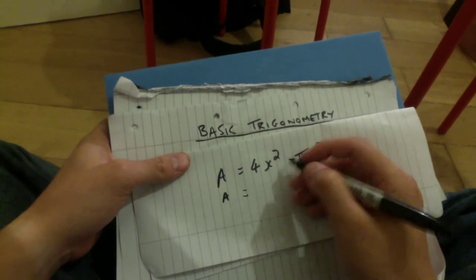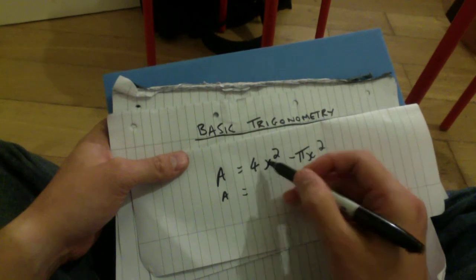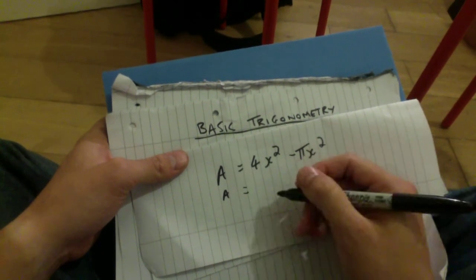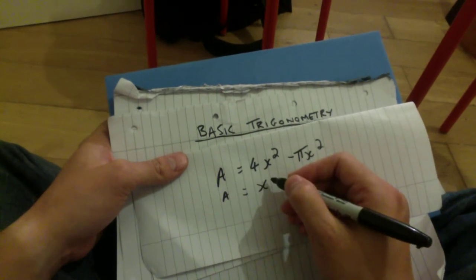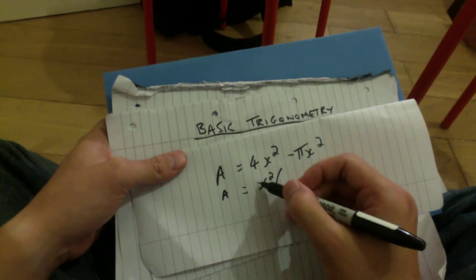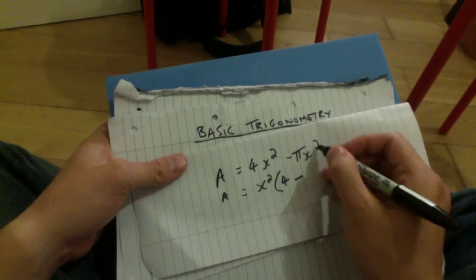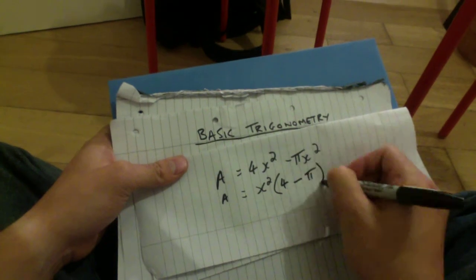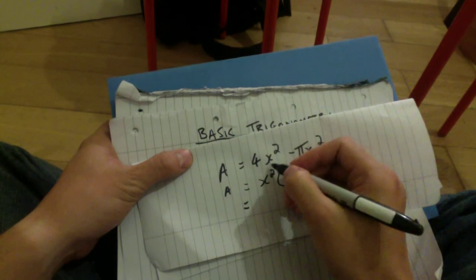That's why factorizing is quite important. So factorizing, what's the greatest common factor? What goes into x and x? X squared. X squared goes into that once, x squared goes into that twice, so x squared is there. Bracket. X squared, so all that's left is 4 minus x squared. Yep. And sorry, what we're trying to find out is the value of x squared.